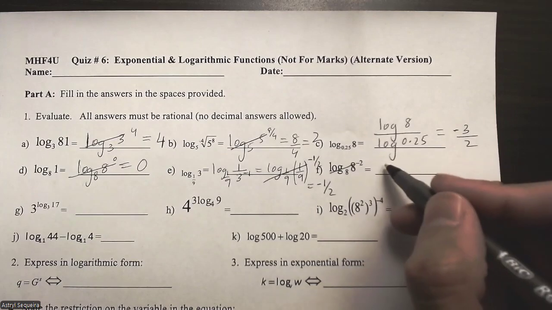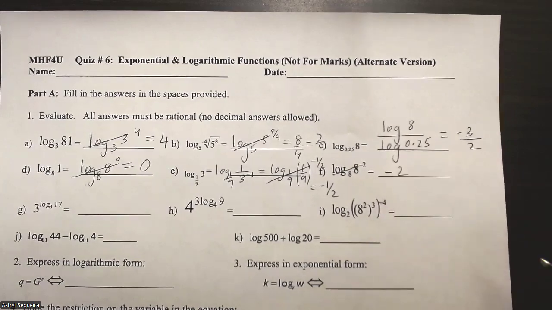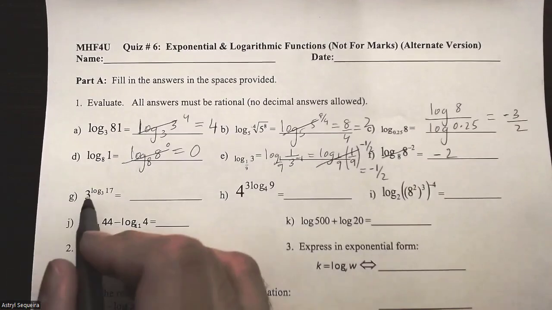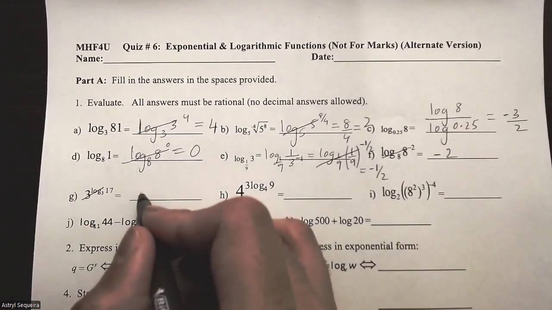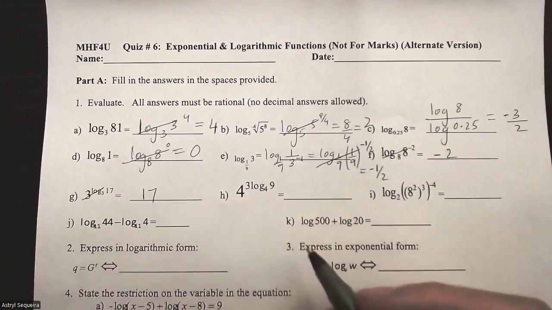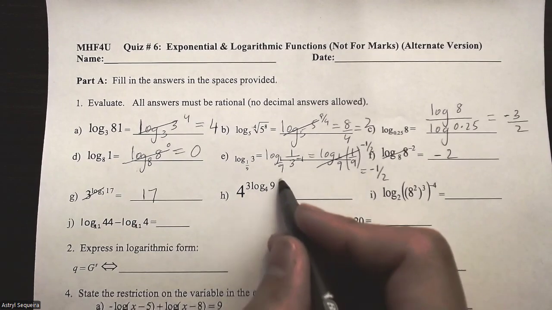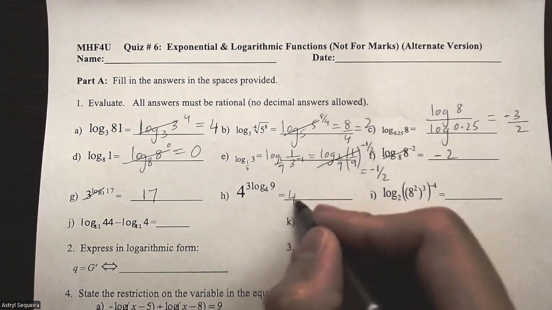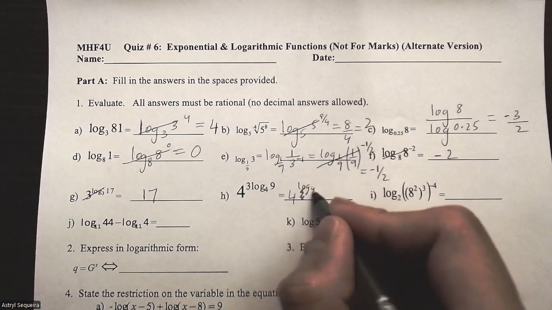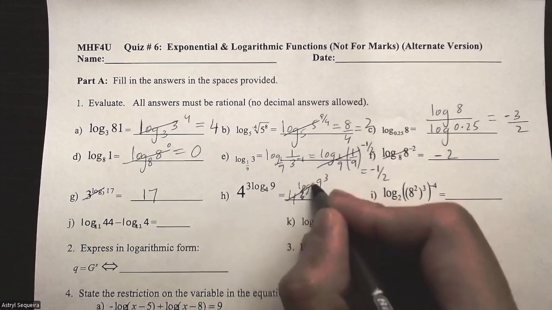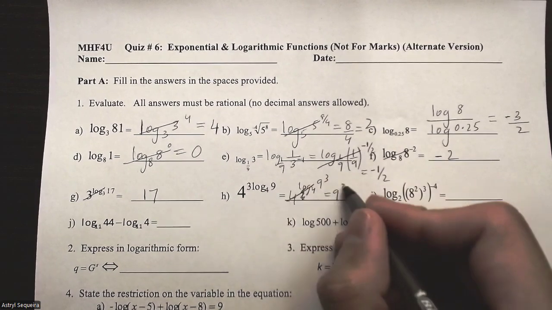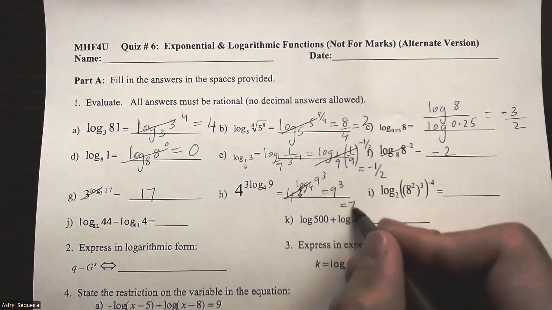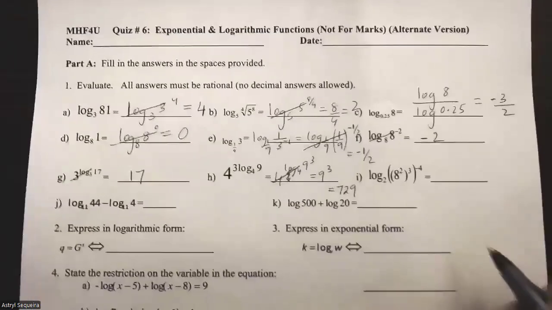This one here, log 8 just cancels, and I'm left with minus 2, so easy one there. Over here, 3 log 3 also cancels. I'm just left with 17. Over here, I have to move the 3 to my exponent. I have 4 to the log 4, 9 cubed. I can cancel that, so now I'm left with 9 cubed. And 9 cubed is just 729.